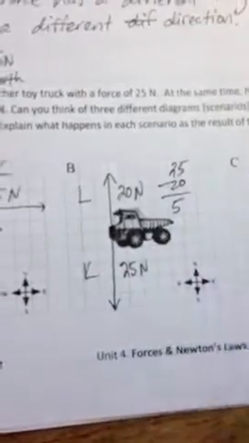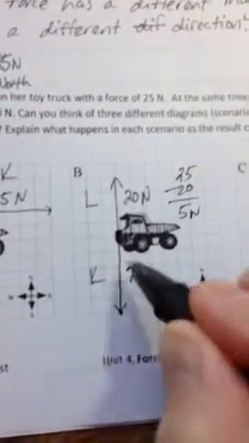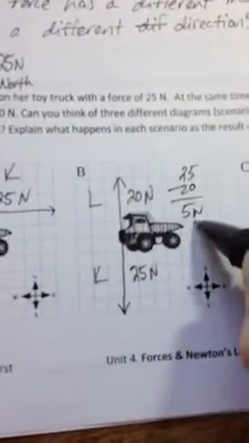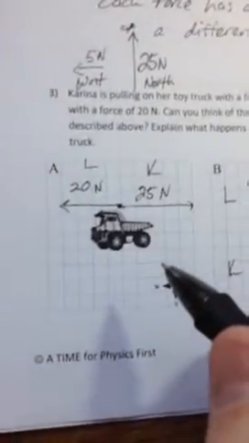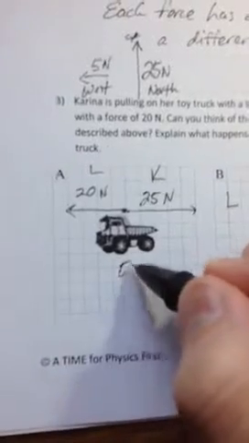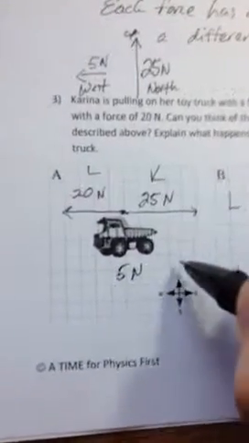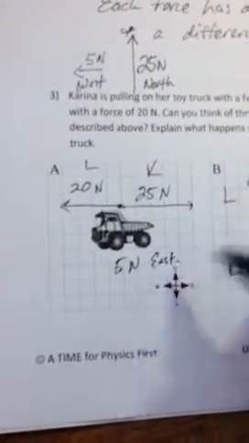So the net force would be 5 newtons, and since this is the larger force, it's going to be 5 newtons to the south. Same thing over here, you'd subtract them, and the net force would be 5 newtons to the east.